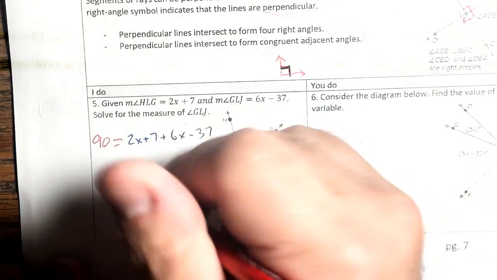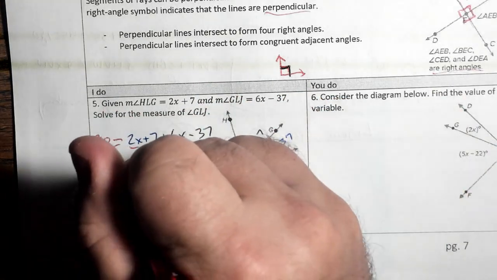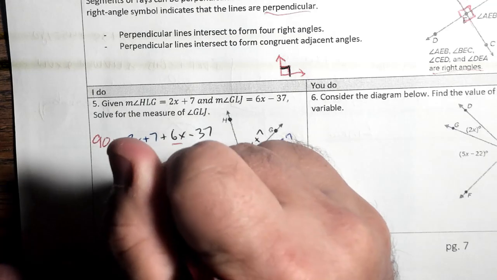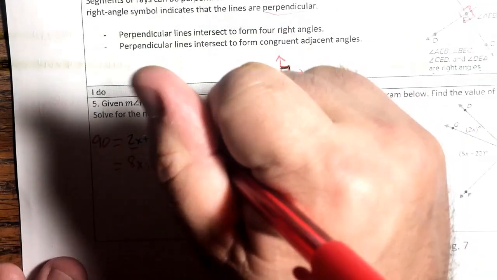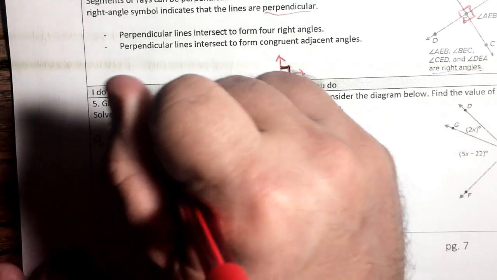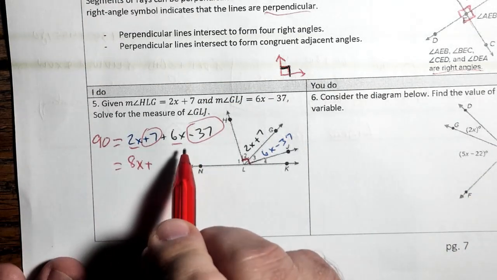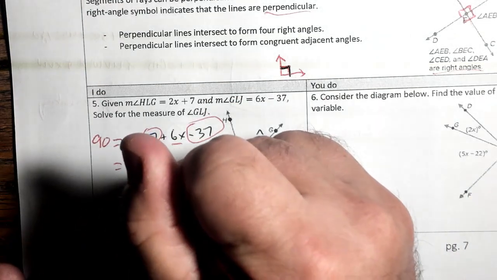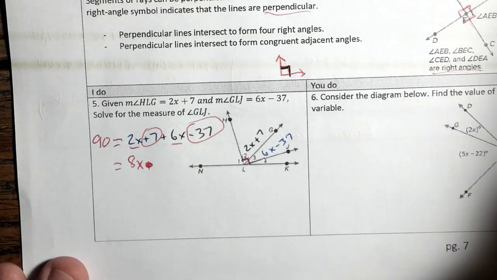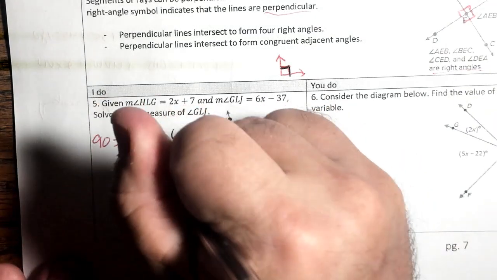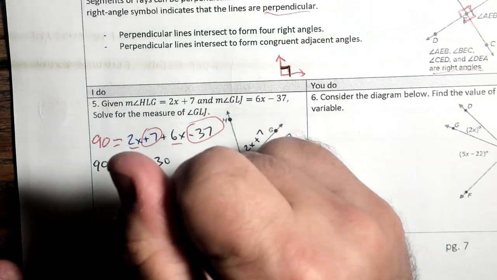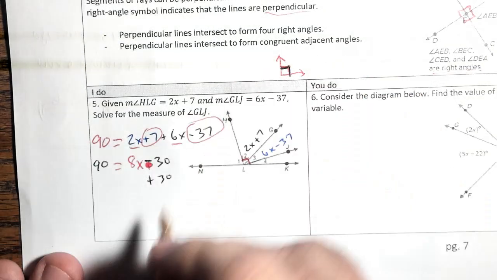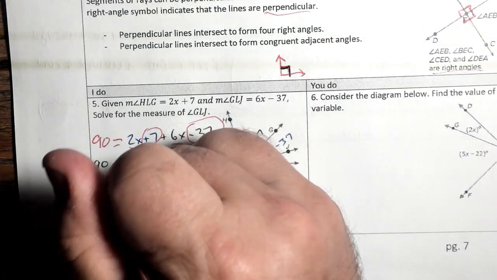Now let's combine our terms. We have a 2x and a 6x, so 2x plus 6x is 8x. We have a negative 37 and a positive 7, so 7 minus 37, we'll just make it minus 30. Still 90. I'm going to add 30 to both sides because we had a negative 30.